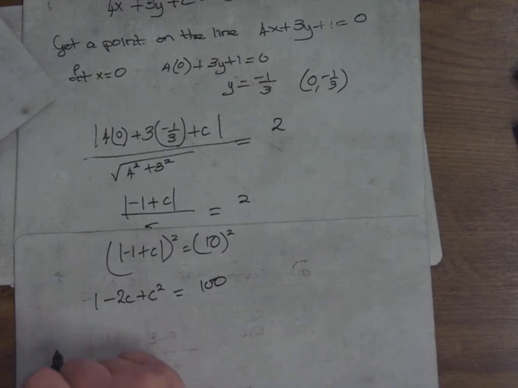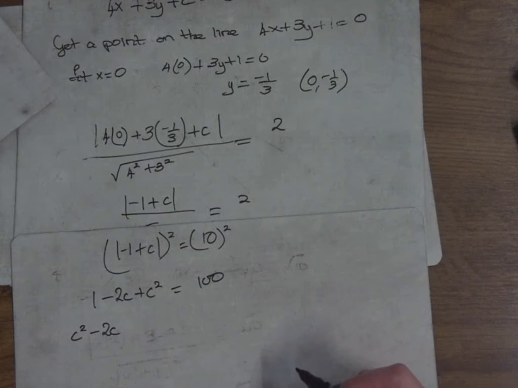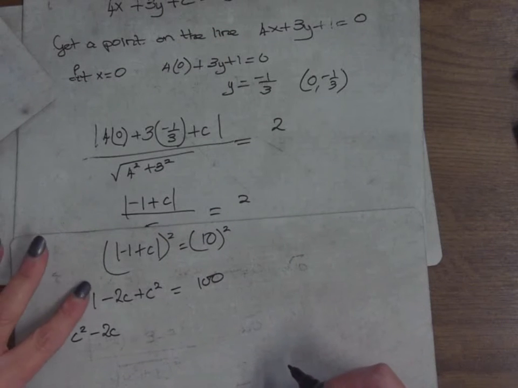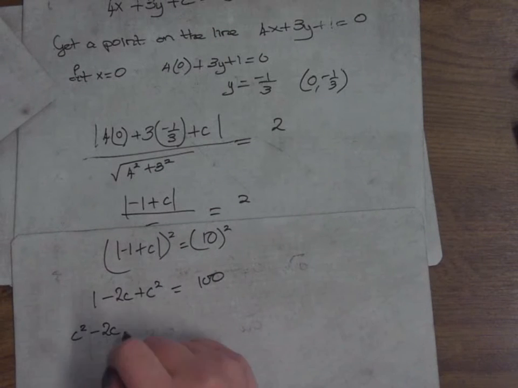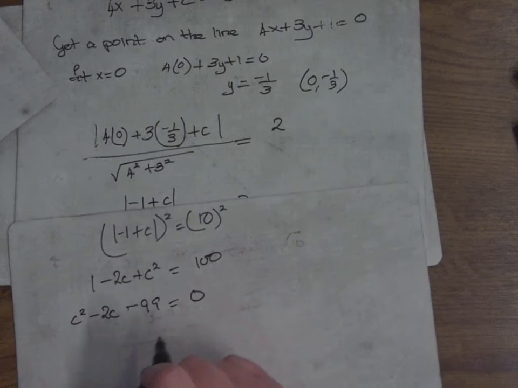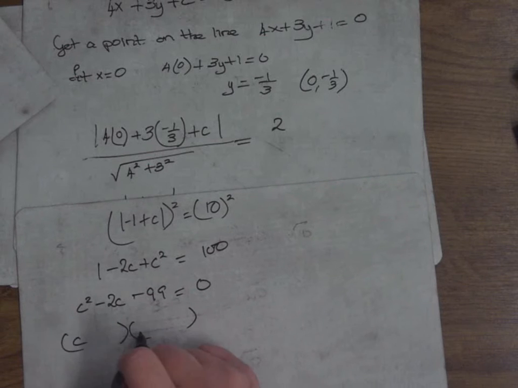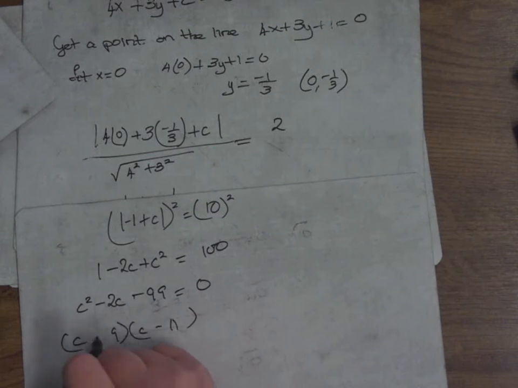Everything over to the left, so you get c squared minus 2c plus 1, that's plus 1, isn't it? Plus 1 minus 100 would be minus 99 equals 0. Factorize: c and c, 9 and 11, a minus and a plus.